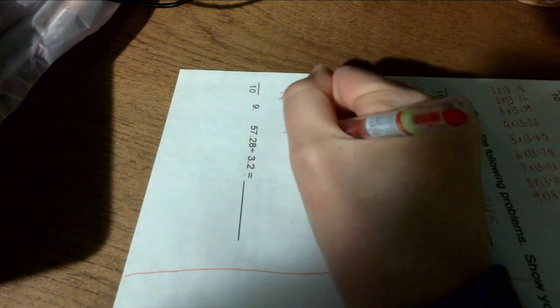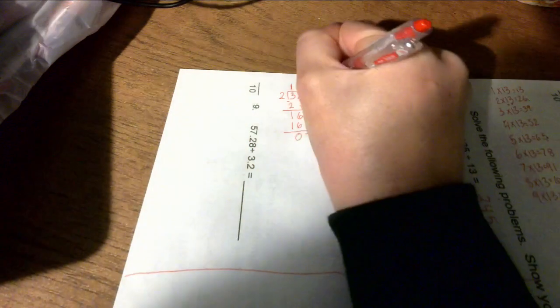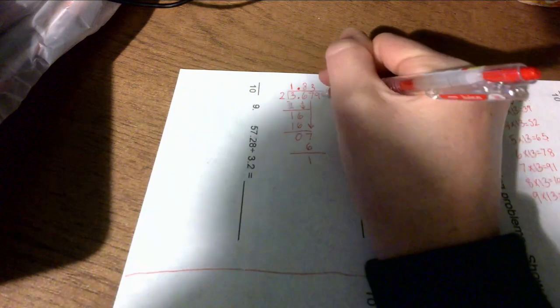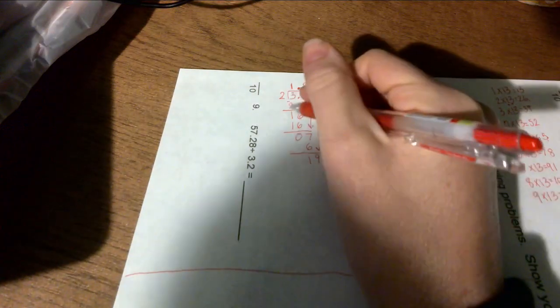You bring down your 6. 2 can go into 16 8 times. 8 times 2 is 16, which gives you 0. I have a 0 here. Does that mean I'm done? No, because you still have more things that you need to bring down. Okay? 2 can go into 7 3 times, because 3 times 2 is 6, which is as close as you can get without going over. And then we bring down that 9. 2 can go into 19. How many times? It can go in 9 times, because 9 times 2 is 18.